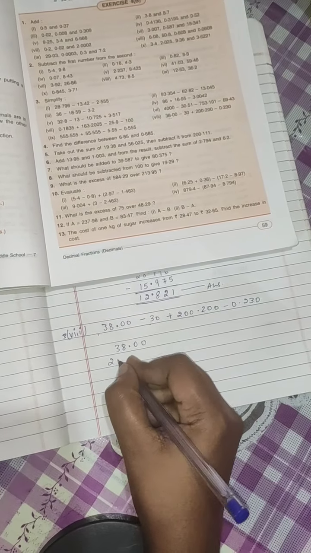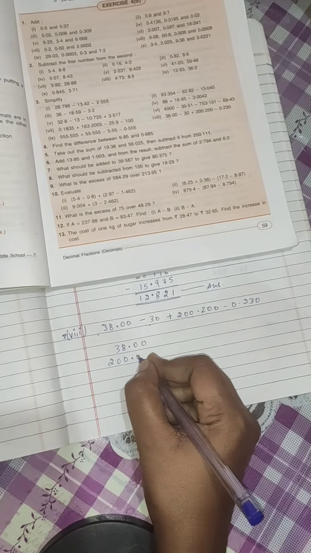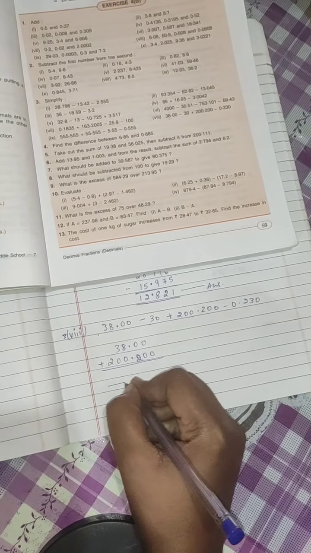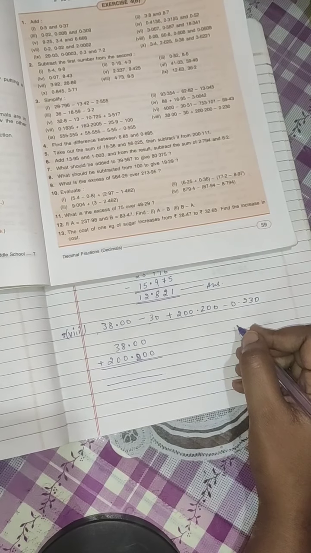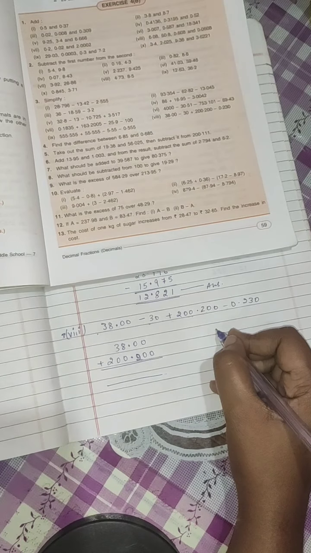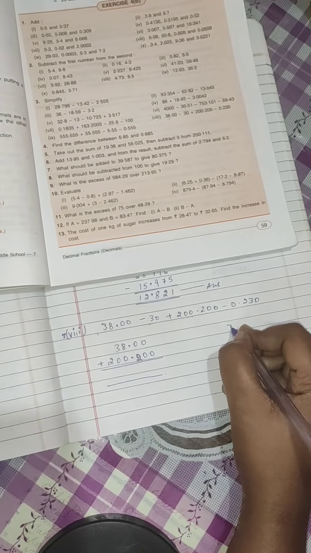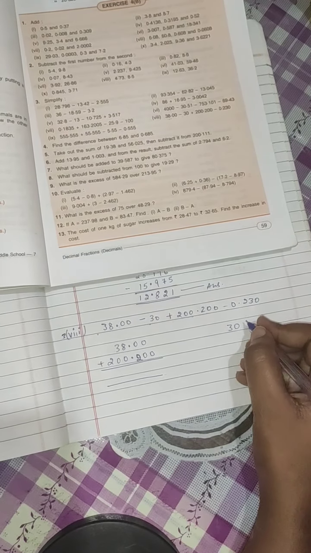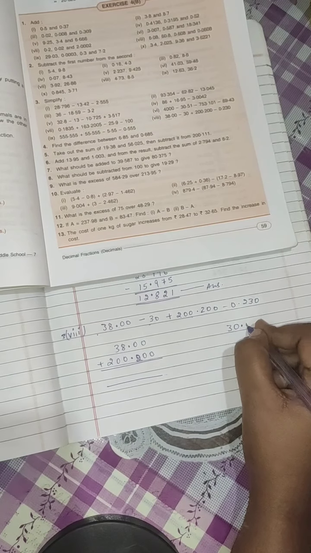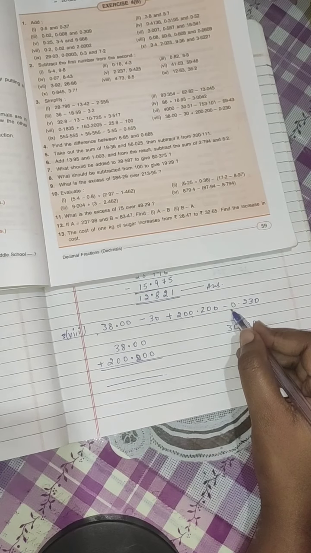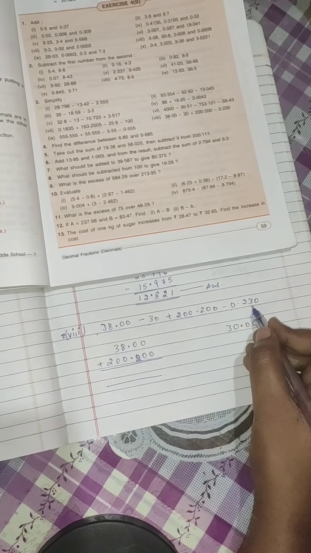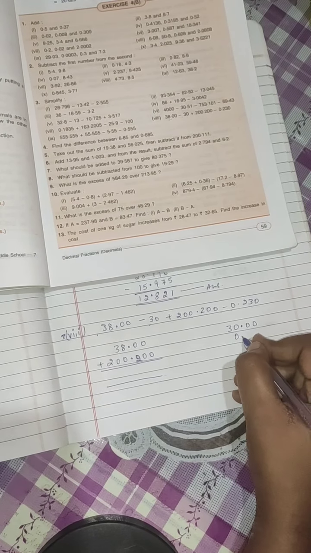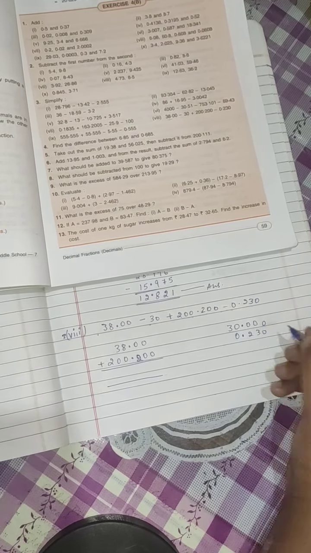38.00, 200.200. We have to add this. Now, here this 30 is the greatest number, only 30 is given. Point is not given, so we can write point and make 0 0, because in here this sign is same, this sign is same, so we will compare this number. So here 0.230, so we can put one more 0.